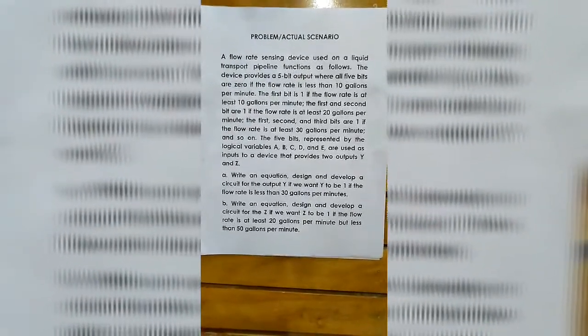The first bit is 1 if the flow rate is at least 10 gallons per minute. The first and second bits are 1 if the flow rate is at least 20 gallons per minute. The first, second, and third bits are 1 if the flow rate is at least 30 gallons per minute, and so on. The 5 bits represented by the logical variables A, B, C, D, and E are used as inputs to a device that provides two outputs Y and Z.